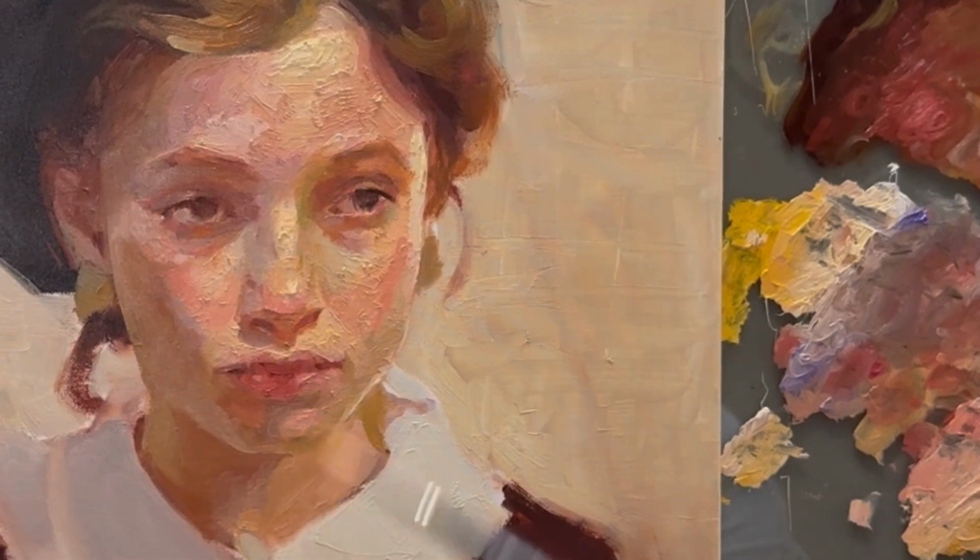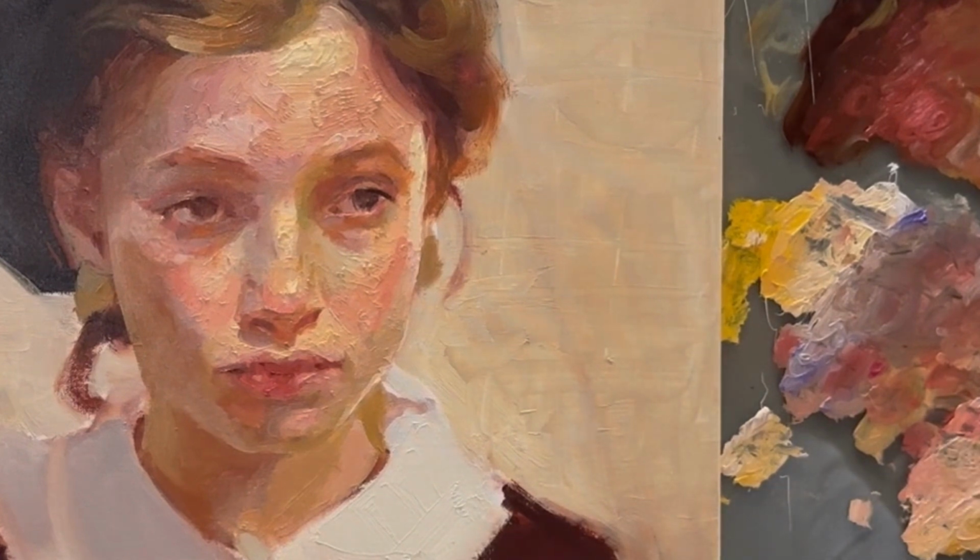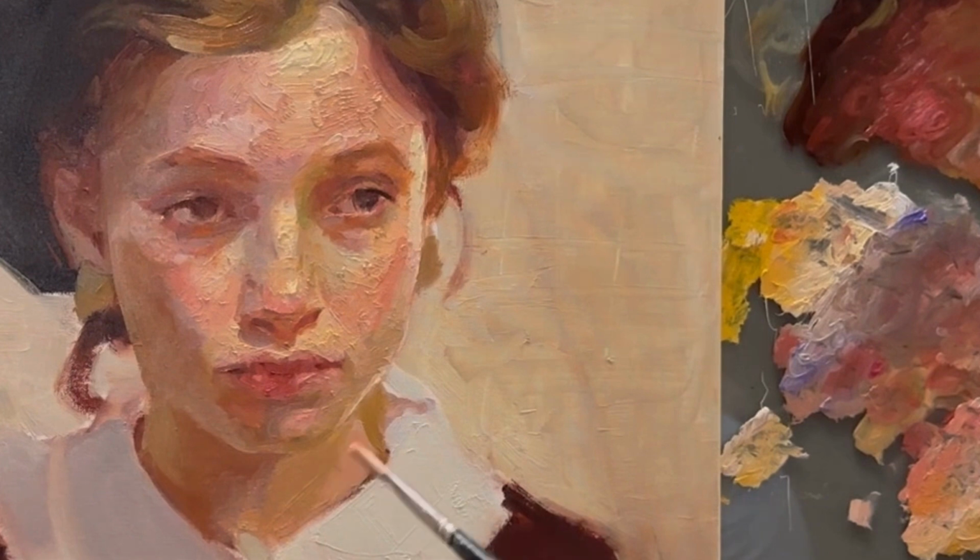And then, yeah, even that, just a little bit more green here. And then get a little bit warmer, a warmer yellow, but keeping it darker than the face.